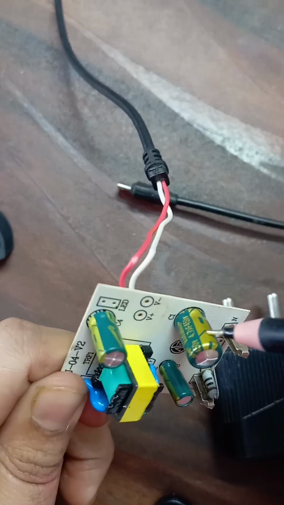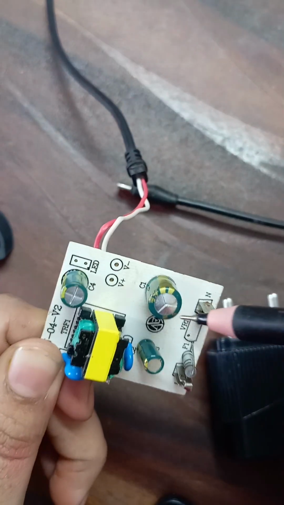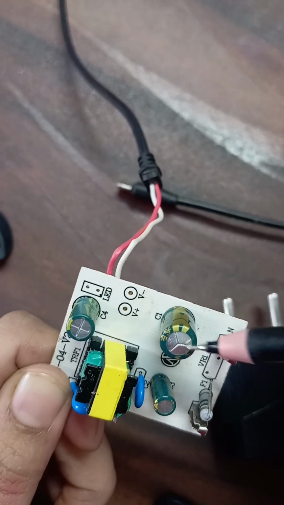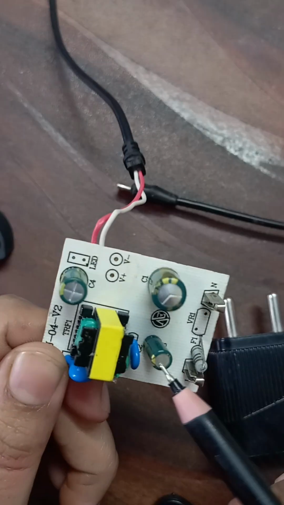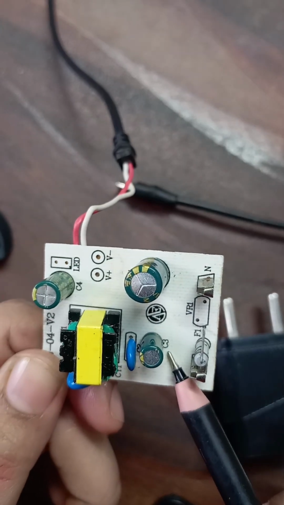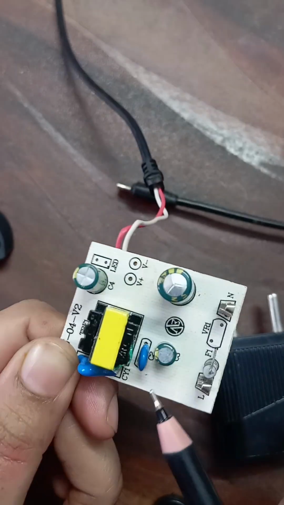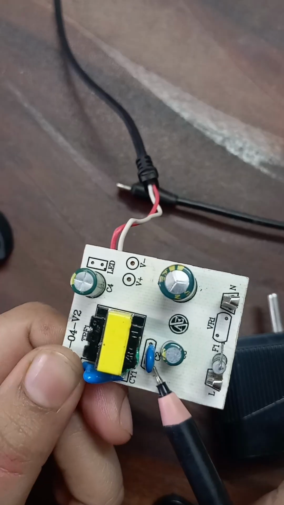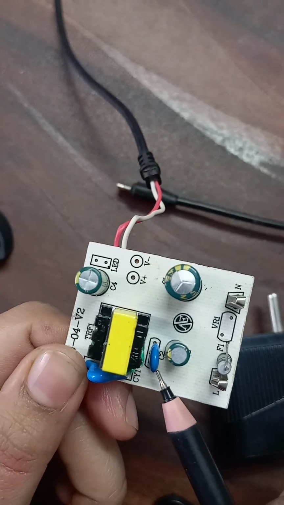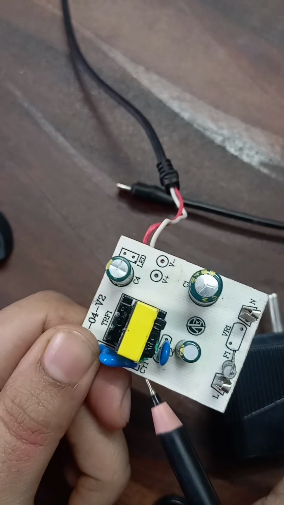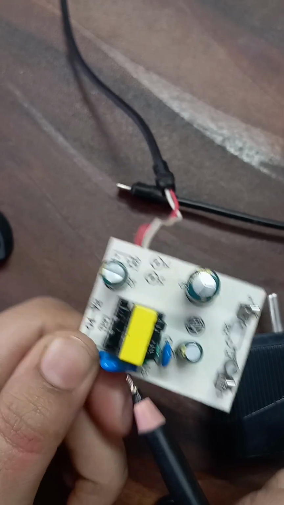Here you can see the basic components. Here C1 is written. C is for capacitor, and this is an electrolytic capacitor. Here you can also see this is C3, which is also a capacitor, and this is a ceramic capacitor. Here C2 is also a capacitor, and there CY1 is also a capacitor.